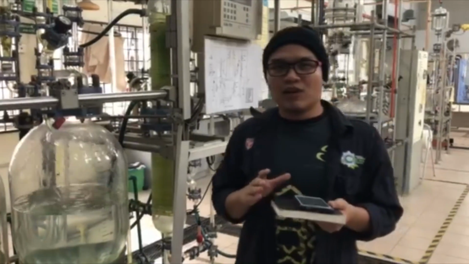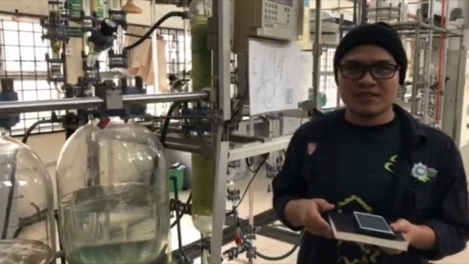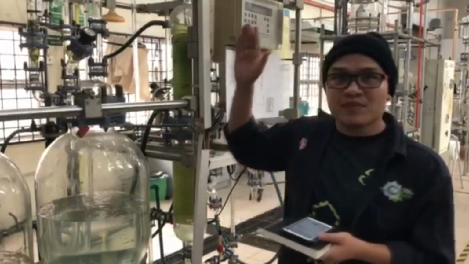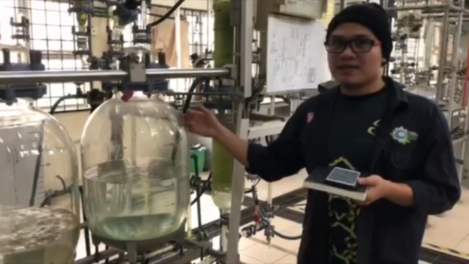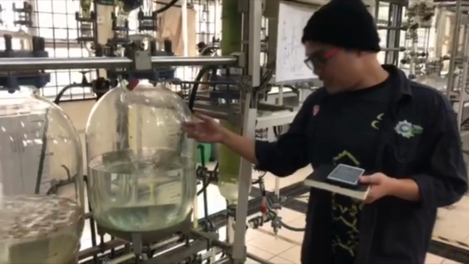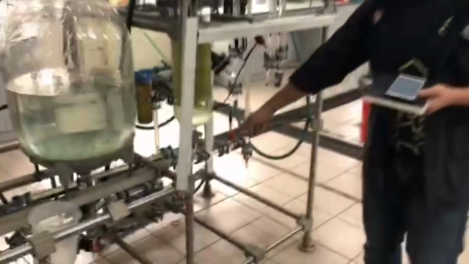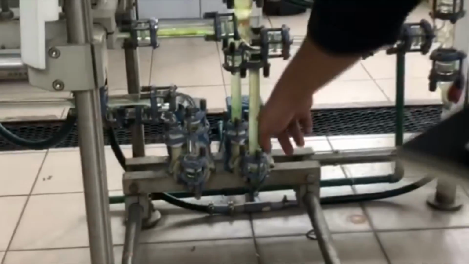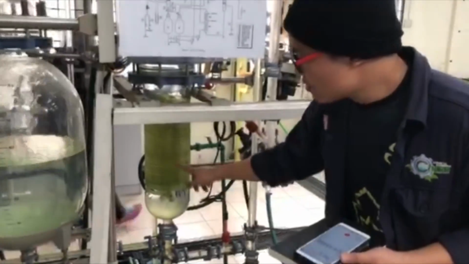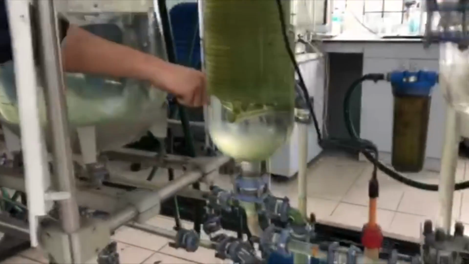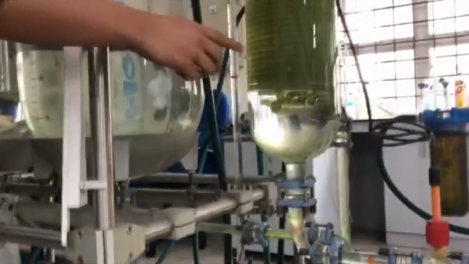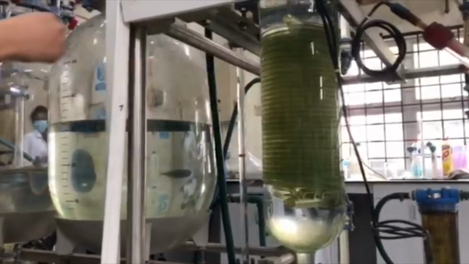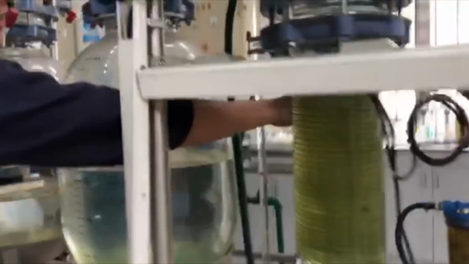Okay, right now I will explain on the desorption process using desorption column. So first, our water will flow from tank B3 to pump P2. And then from the pump, it will go into this coil at heat exchanger. So the pump will enter here, behind this. And then the water from pump will exit here at the back.